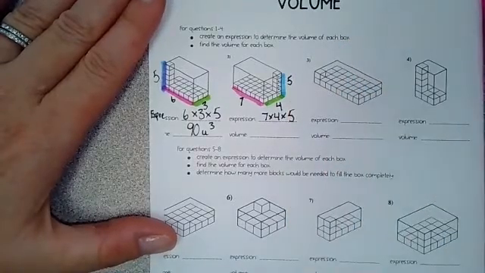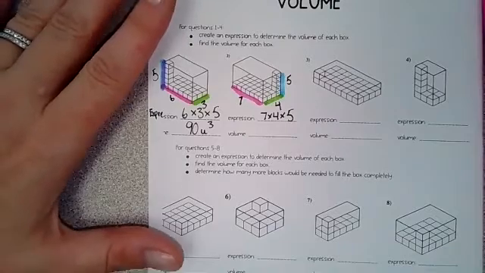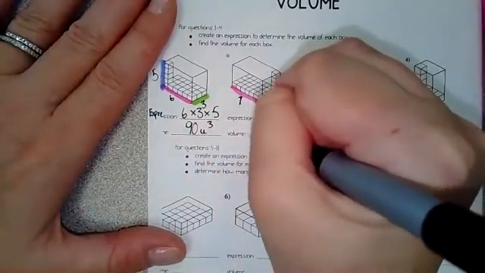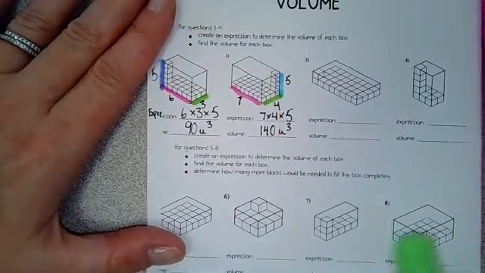And you can use a calculator on this. So I'm typing in my calculator 7 times 4 times 5, which is 140 units cubed. All right.